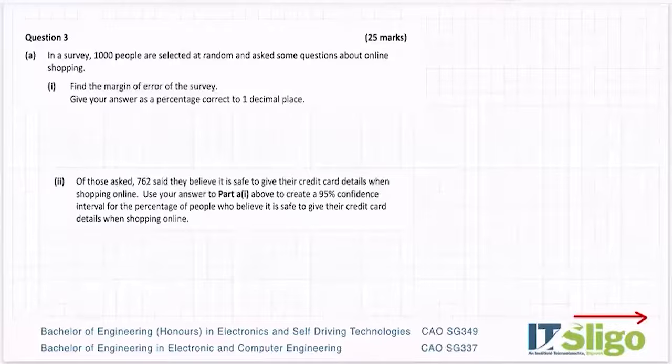Okay, so continuing on with the 2020 paper 2, question 3 is on stats. In a survey, 1,000 people are selected at random and asked some questions about online shopping. Find the margin of error of the survey. Give your answer as a percentage correct to 1 decimal place.